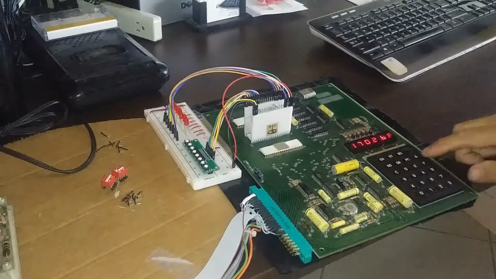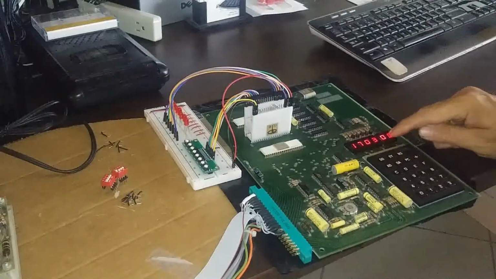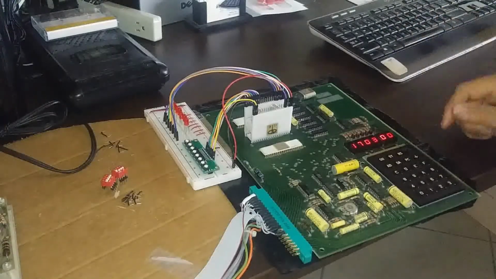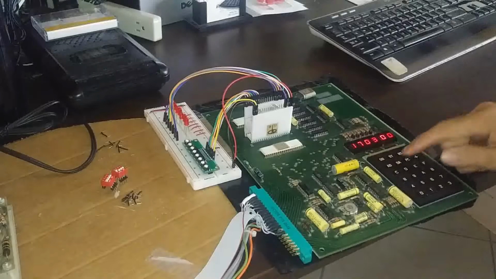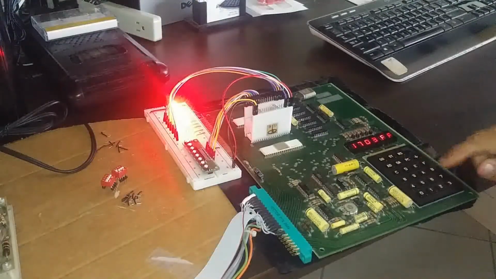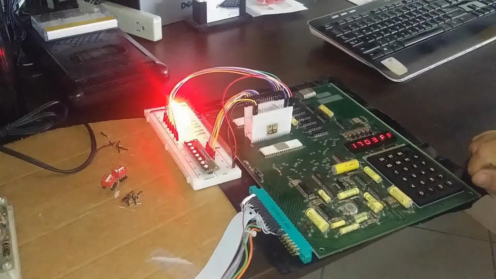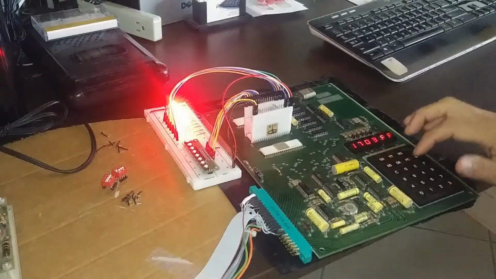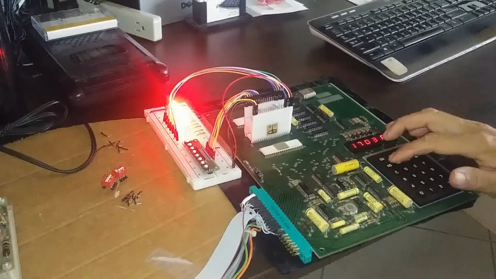Okay, let's go to 1703. And right now, actually, everything is set up as an input. Once I set it up as an output, a bunch of lights are probably going to come on. So let's see what happens. Yep, they all came on. Imagine that.